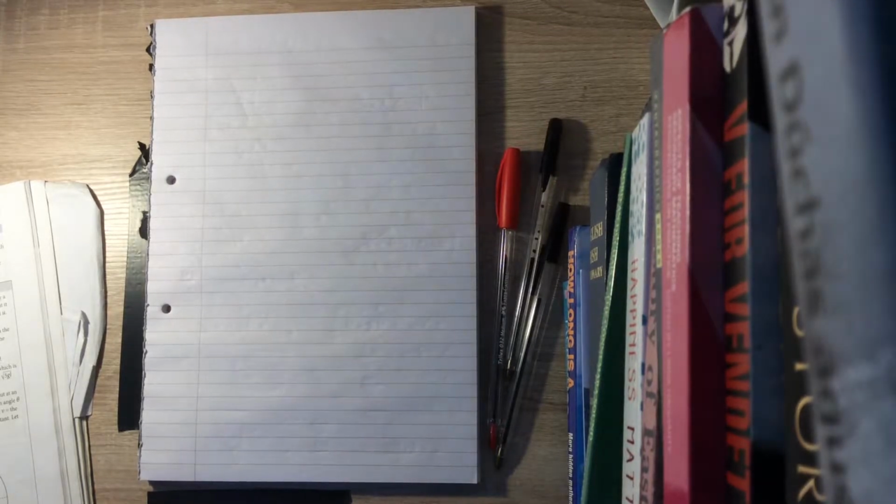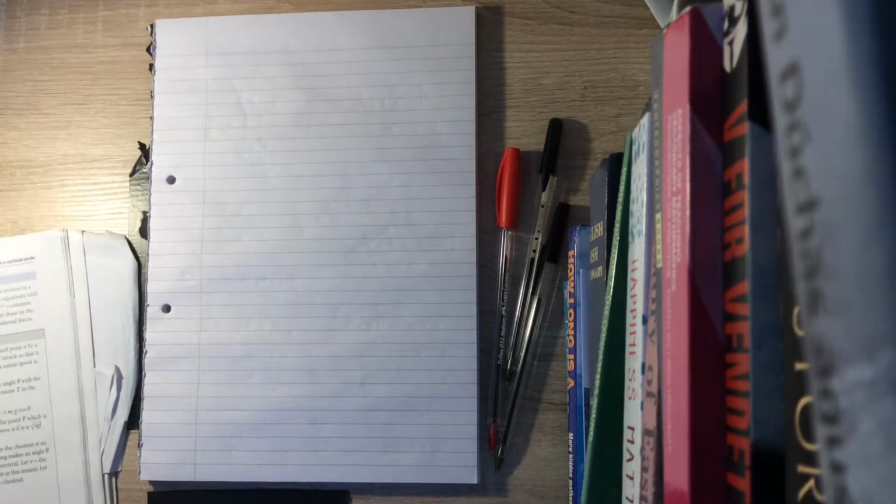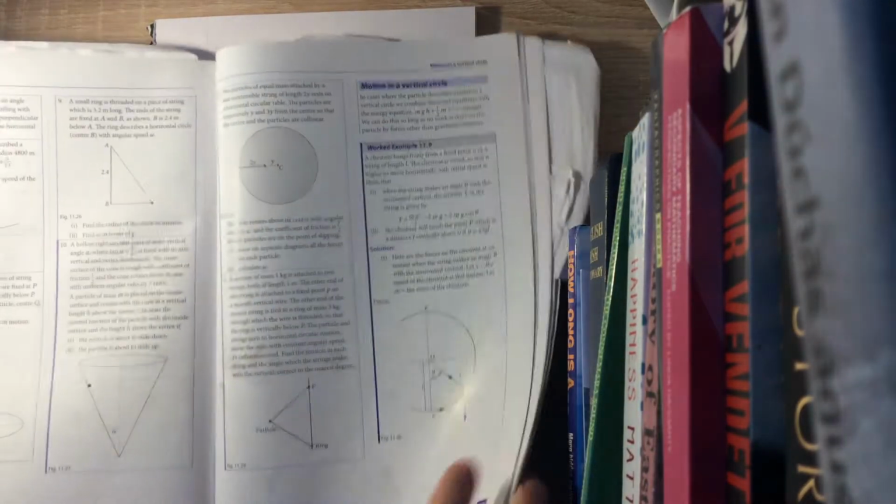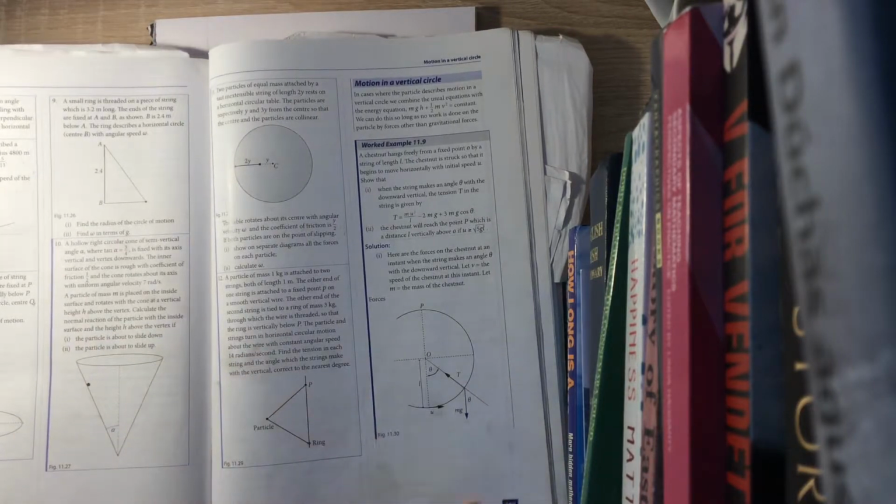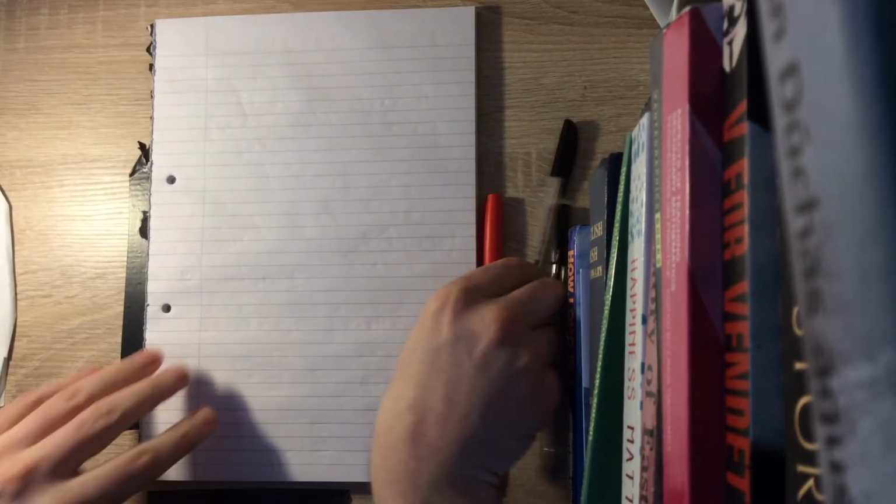This is just carrying on exercise 11 C. I want to have a look at questions 10 and questions 12. This is on page 200, 201.